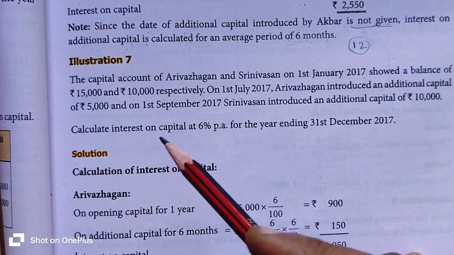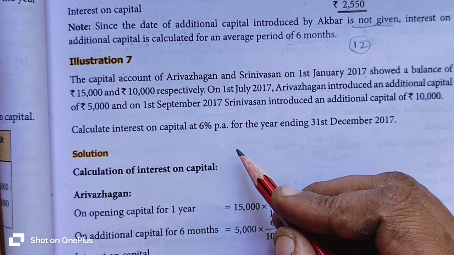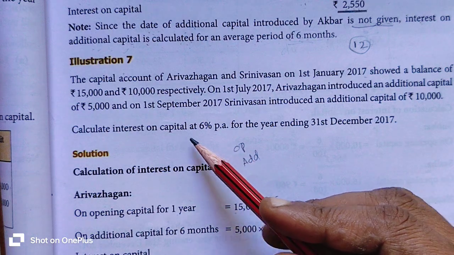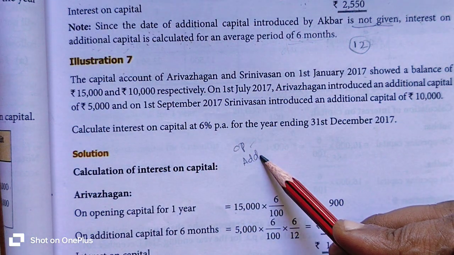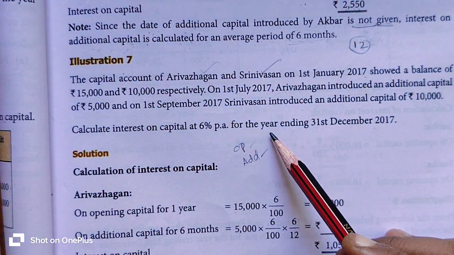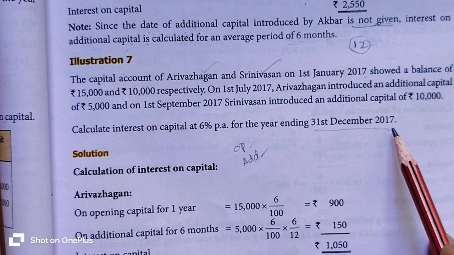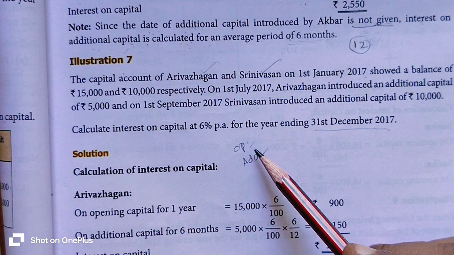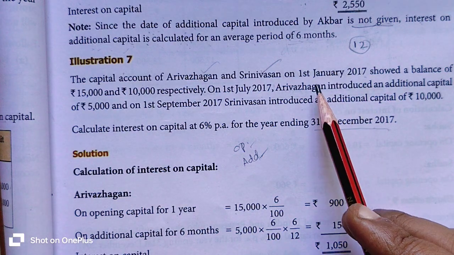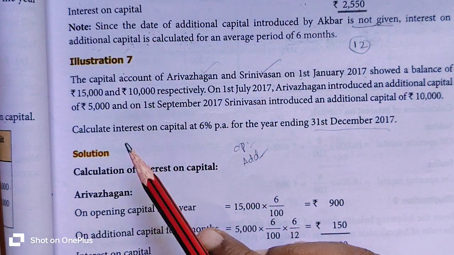So, what do they ask us to calculate? Interest on capital. What are they? Opening capital and additional capital. We are going to calculate interest on opening capital and additional capital for Harivaragan and Srinivasan for the year ended 31st December 2017. The period is very important. Listen, the opening capital date and period are very important to calculate the interest on capital.